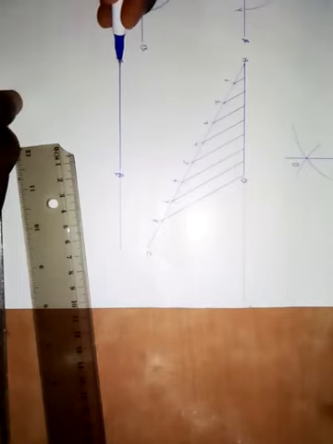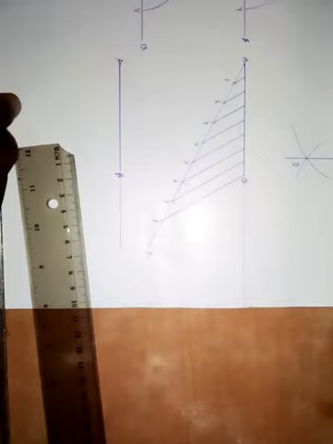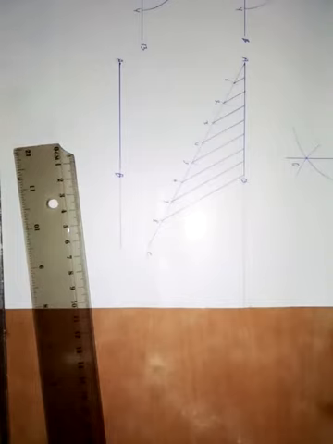The proportion I'm using is 2:3:4. What you are going to do is add the given proportion together. So 2 plus 3 is 5, and 5 plus 4 is 9.